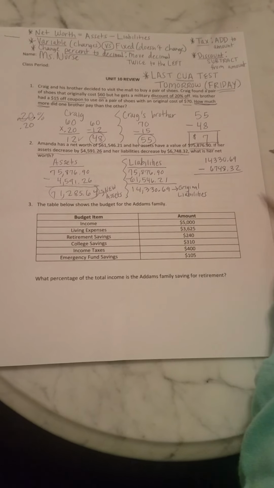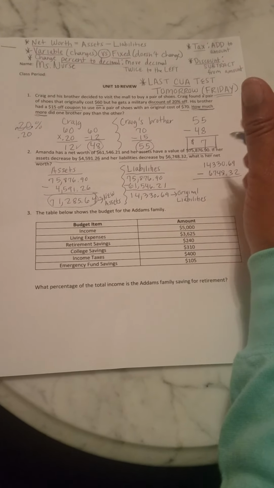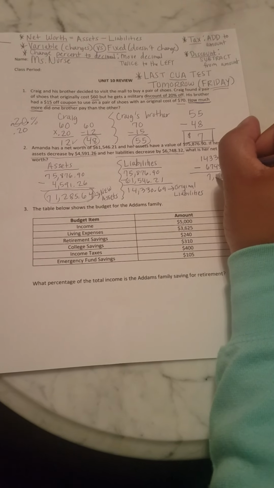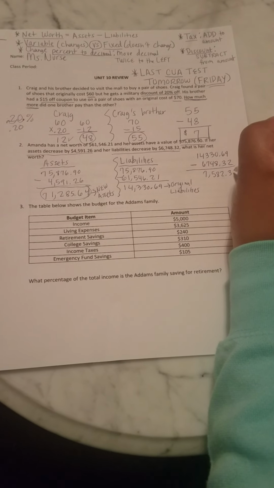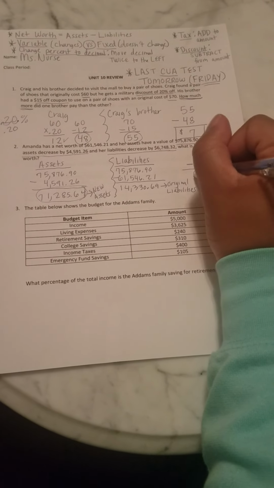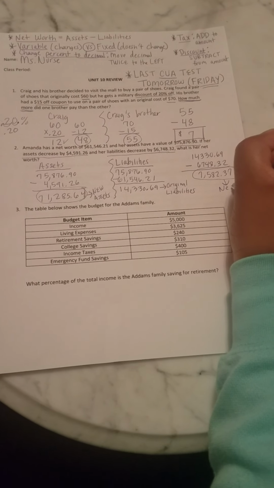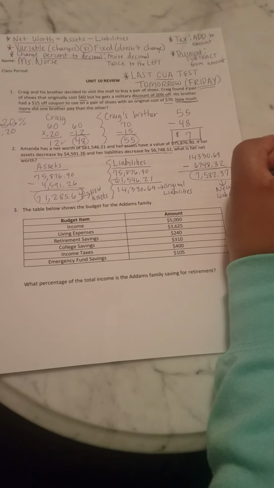This should give me my new liabilities after it decreased, which is going to be $7,582.37. Okay, so this is going to be my new liabilities after it decreased.